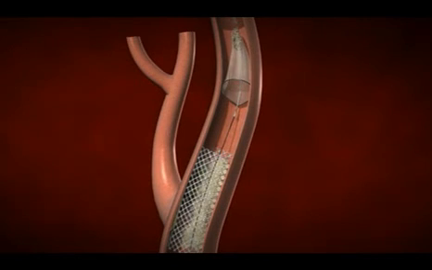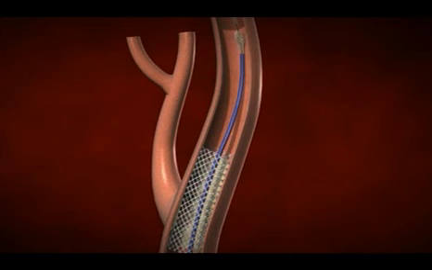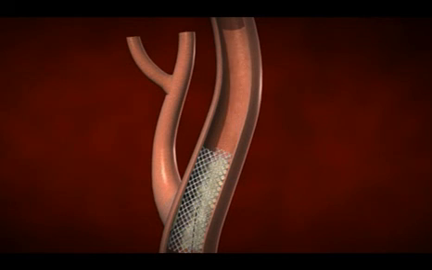And then the final step in the procedure is to go retrieve the filter and pull it outside the body, along with any debris which was unintentionally trapped in the filter during the procedure. And then we'll just put some pressure on the femoral puncture site and observe the patient afterward.